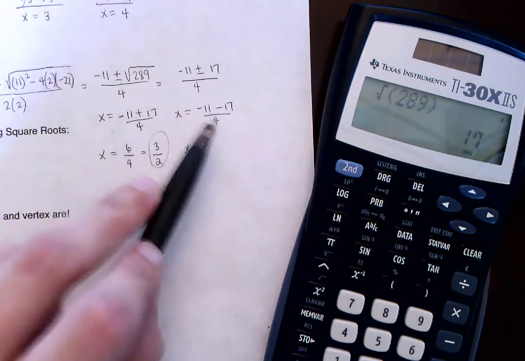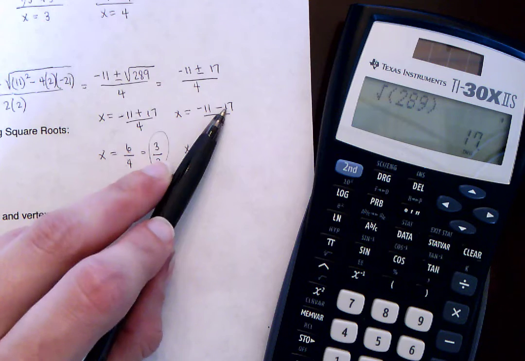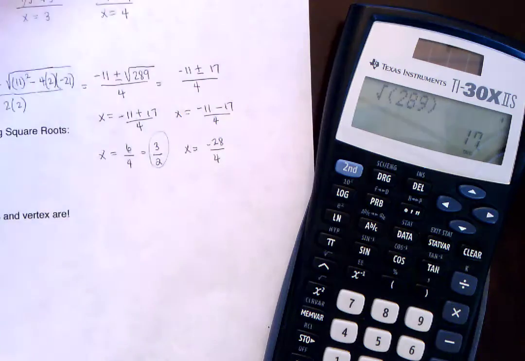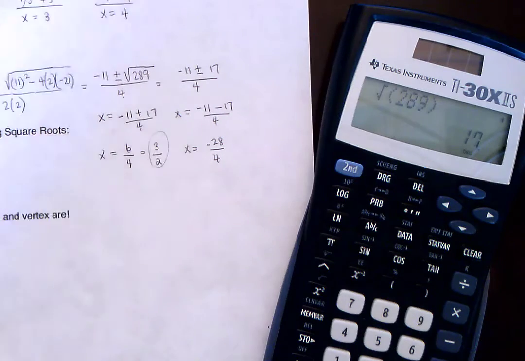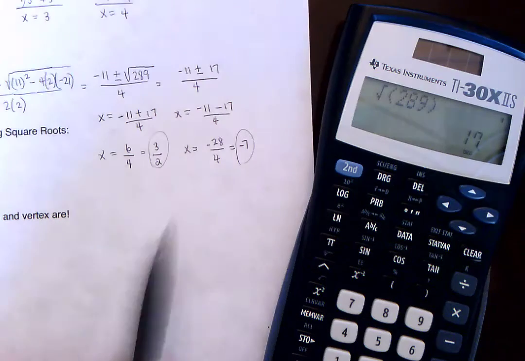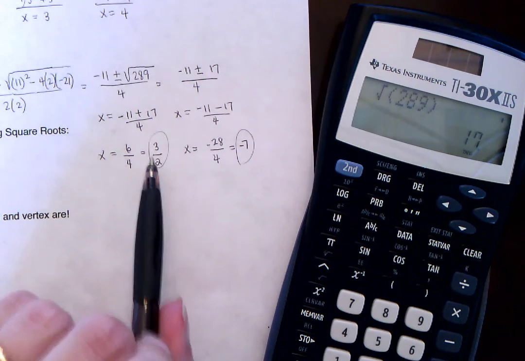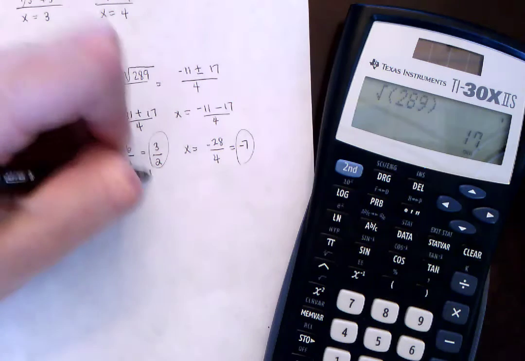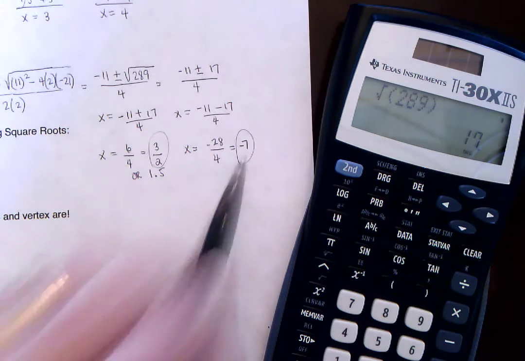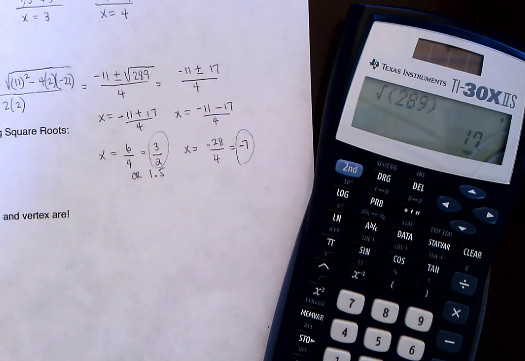So negative 11 minus 17, that's negative 28. And negative 28 over 4, if we simplify that, we get negative 7. So that means these two solutions are 3/2, which is 1.5 really. You can even write it like that. 1.5 and negative 7. Those are my two answers to this. Okay? So that's using the quadratic formula. Again, you're just identifying A, B, and C, plugging them in, and simplifying.